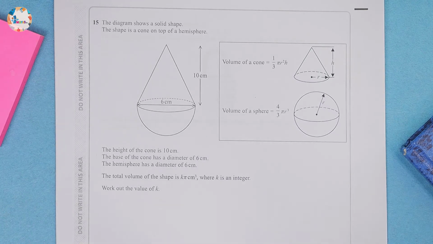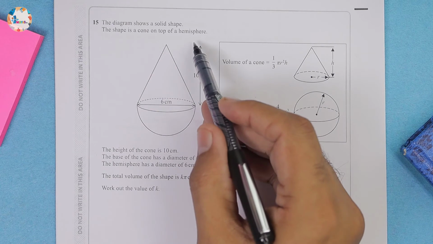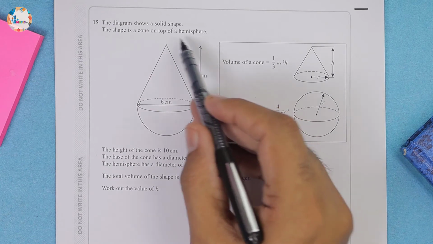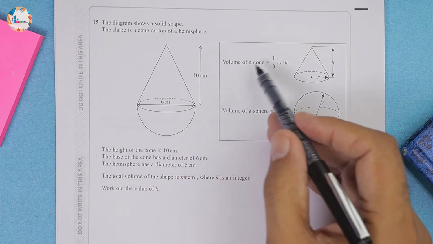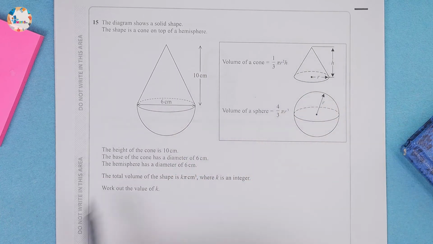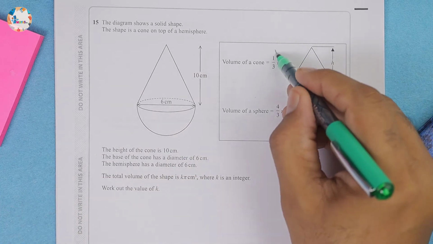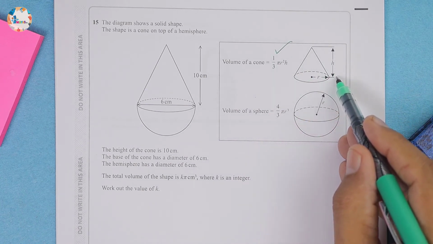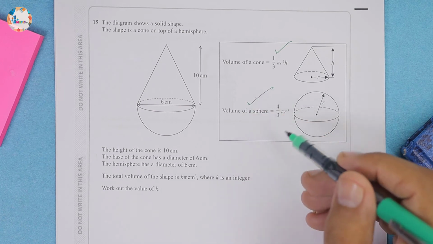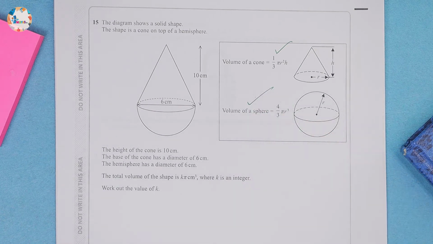Now question number 15. The diagram shows a solid shape. The shape is a cone on top of a hemisphere. So this is the cone and this is the hemisphere. Volume of cone formula they have provided. This is the volume of cone formula, and h, you can see this is the perpendicular height, not slanting height, and this is the volume of the sphere. Both formulas they have provided for our help.